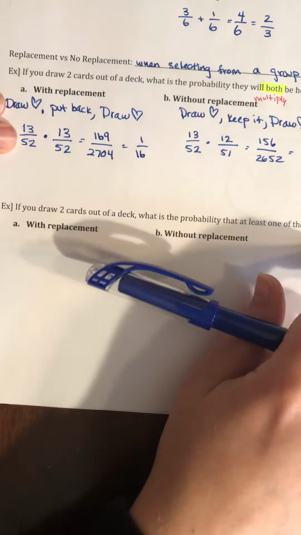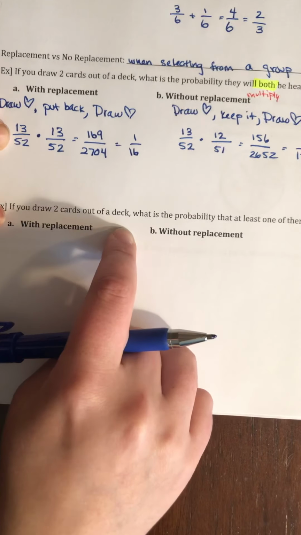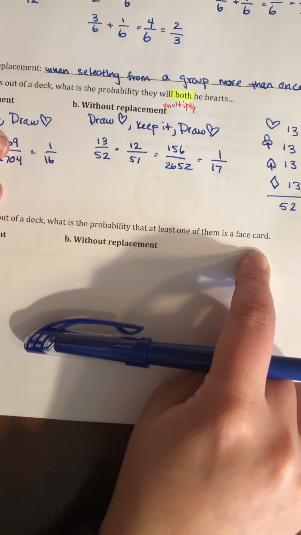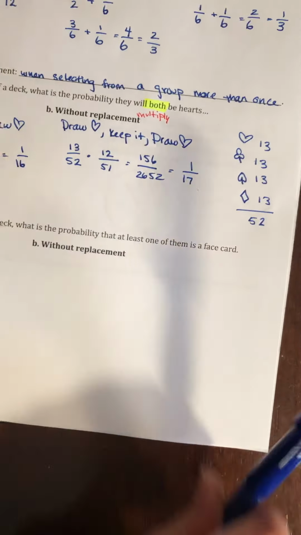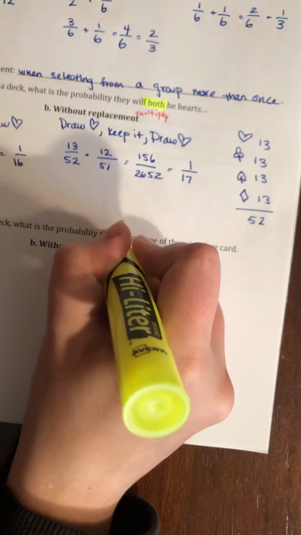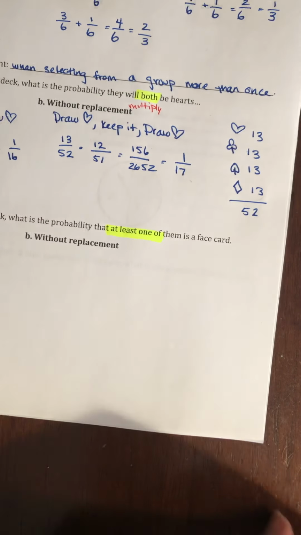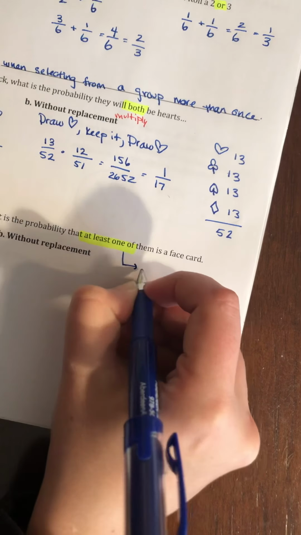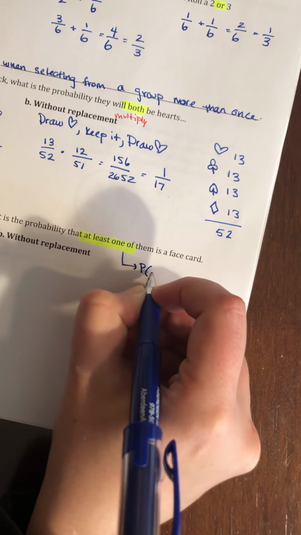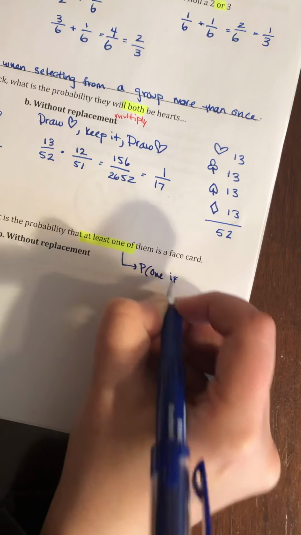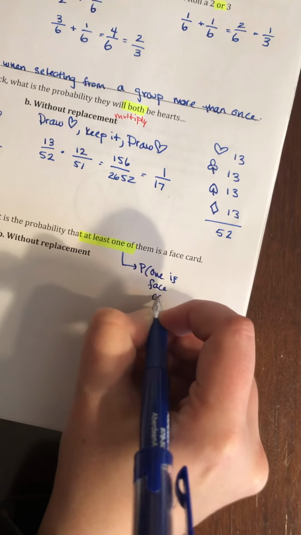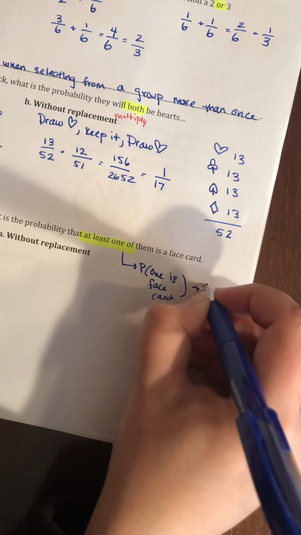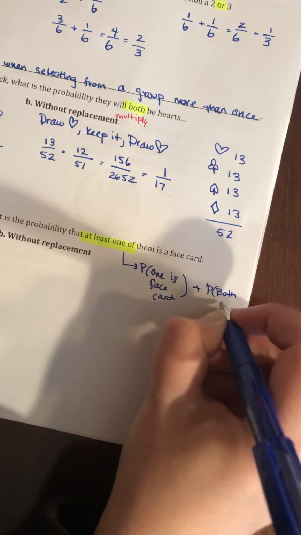Again, language is very specific. So let's say you draw 2 cards of the deck. What's the probability that at least one of them is a face card? So the key words in here are at least one of them is a face card. Because that means I need to take the probability that 1 is a face card, and I want to add the probability that they're both face cards.